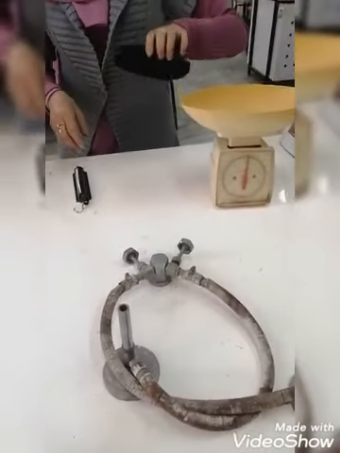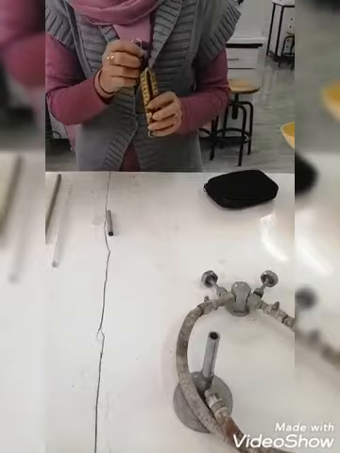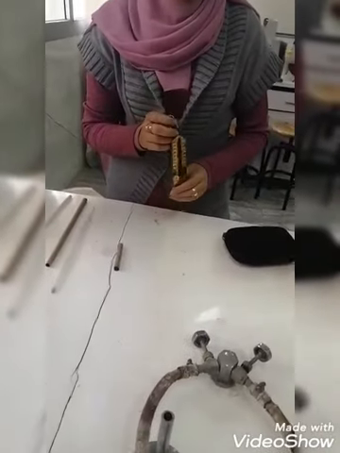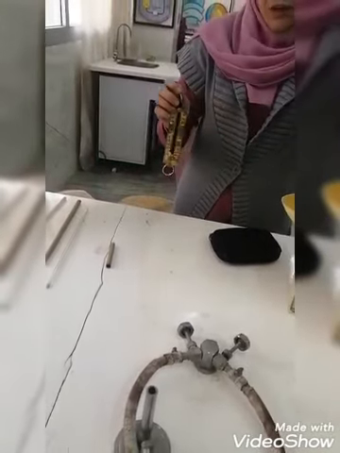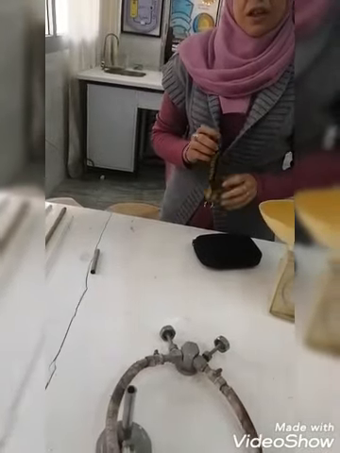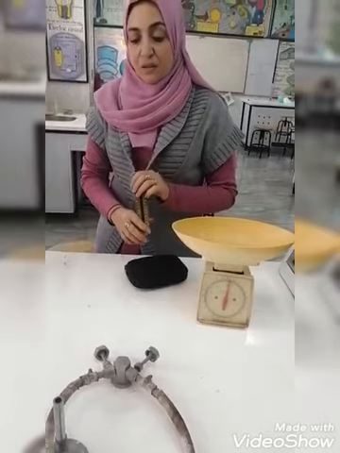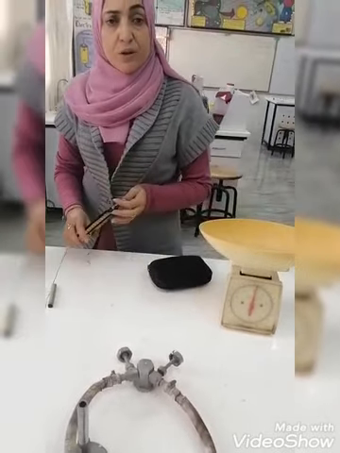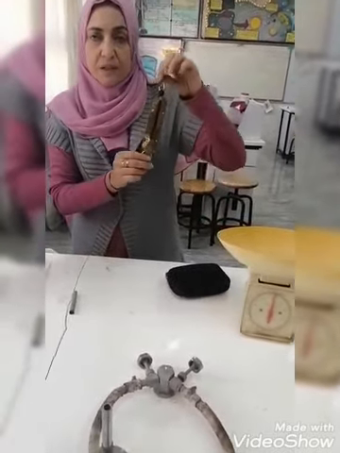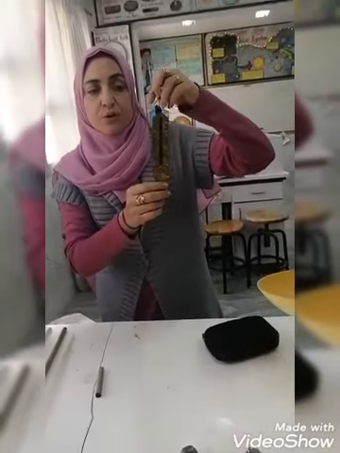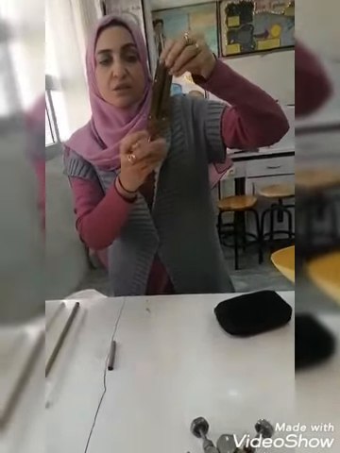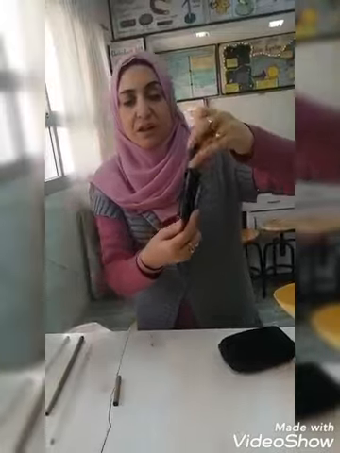And the second part of our lesson is about weight. Weight is the force with which the body is attracted to the earth. It is the gravitational force that attracts the body towards the center of the earth. We can measure it using this scale, which is called a spring scale, as it contains a spring, as you see.